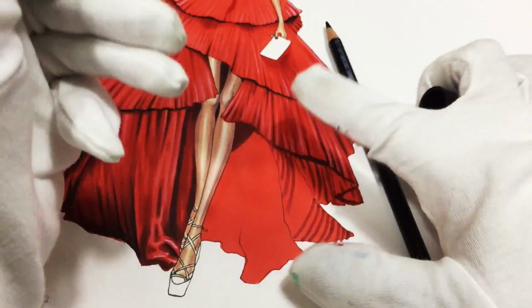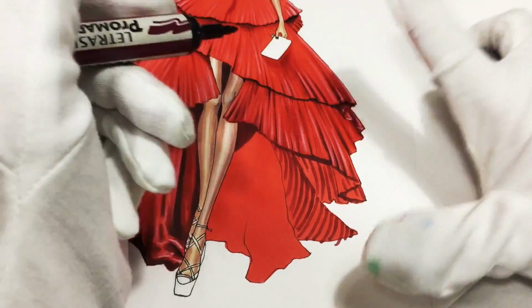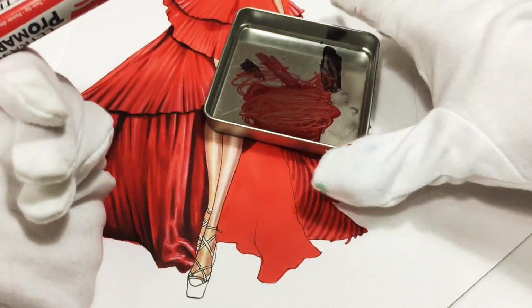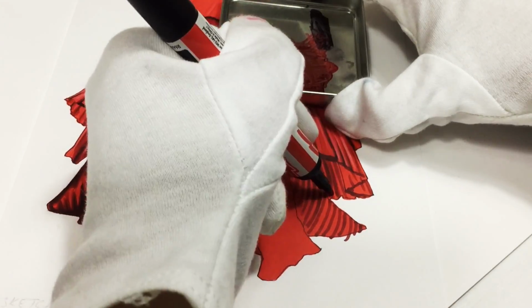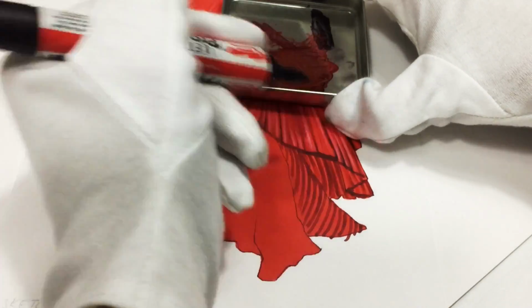So now we're working with the rest, the last panels, and they're darker. As you can see, the strokes are more burgundy than red.